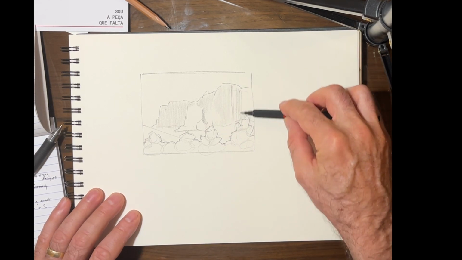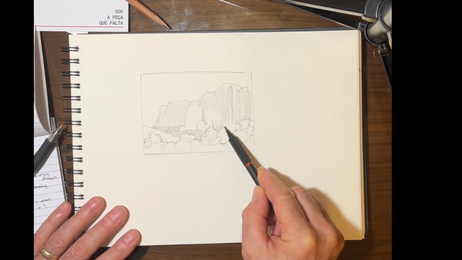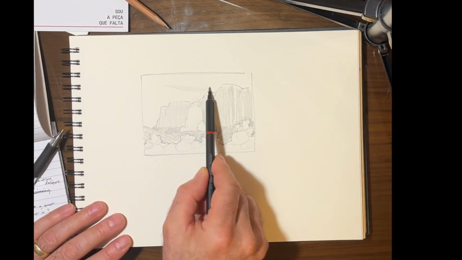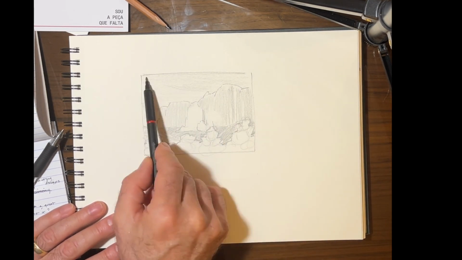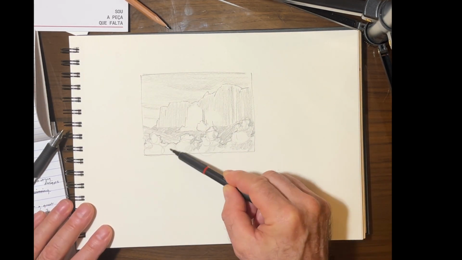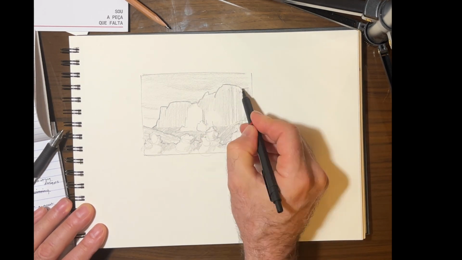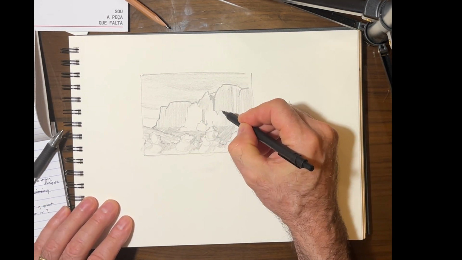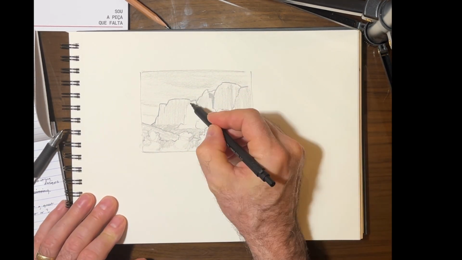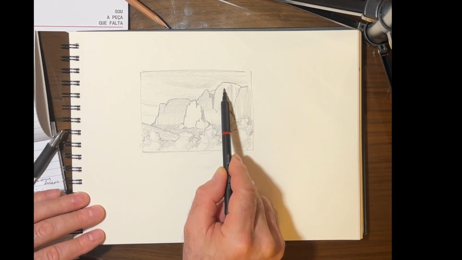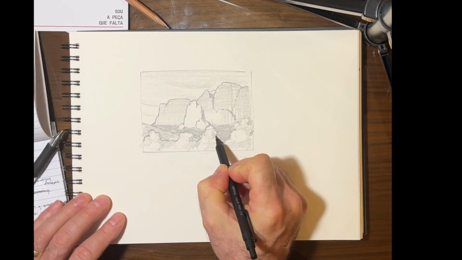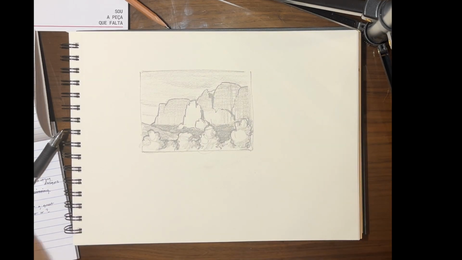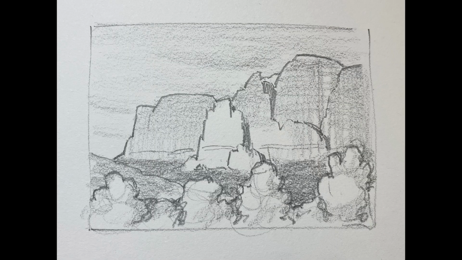I'm adding some shading here, working out my basic value plan, the lights and darks throughout the scene. I've resculpted the trees, as you can see, adding just a little bit of detail into the wall and making sure to keep the focal point, the lightest and brightest point within the sketch. And here's the final sketch. I hope it was helpful.